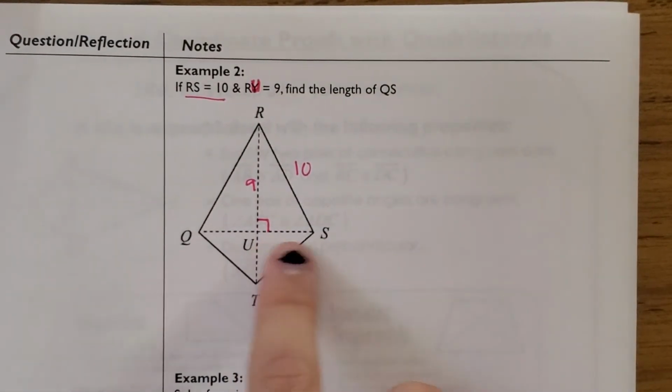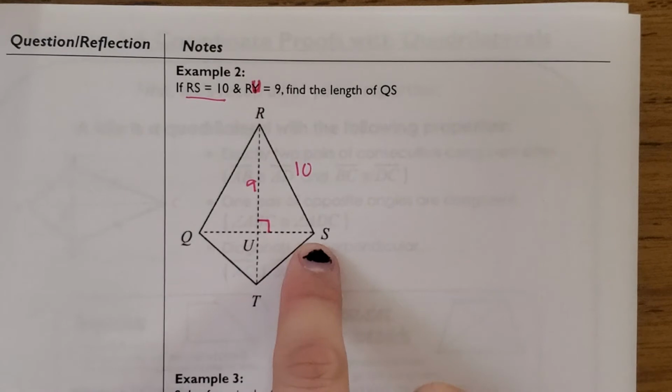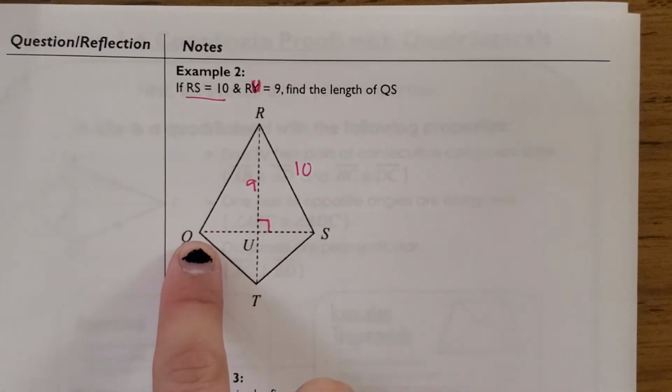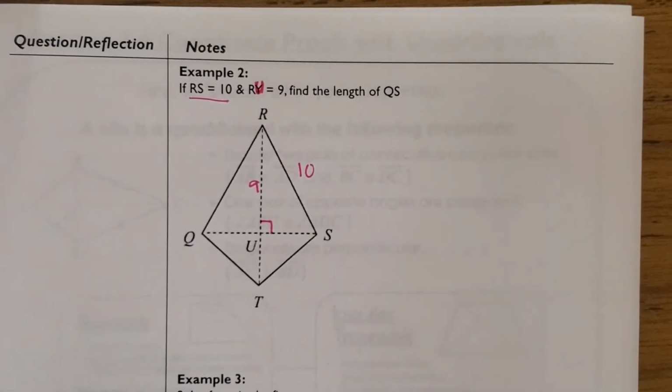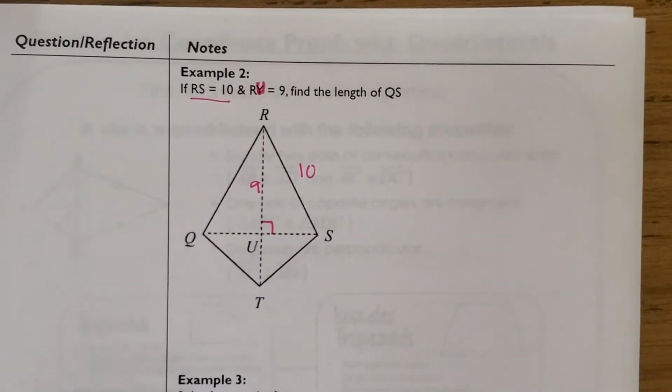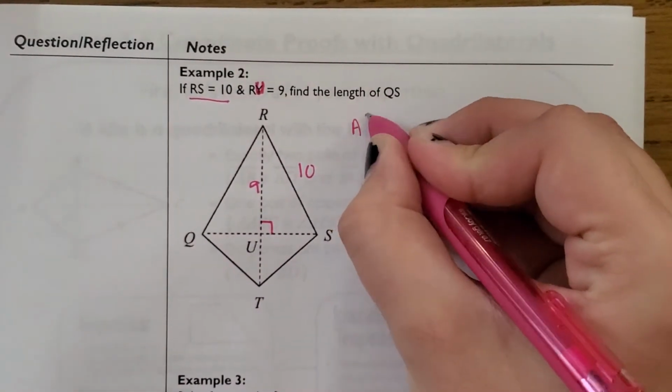So I can find the length of US really easy. And if I know US, I know UQ. And then I can find the entire length of QS pretty simple. So you can see if I have a right triangle here, we're going to use our Pythagorean theorem.